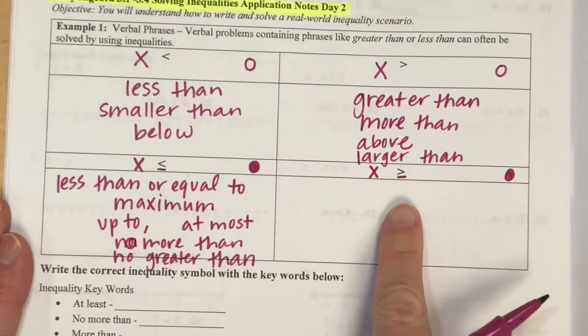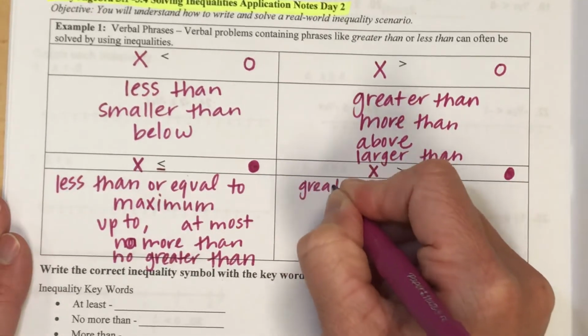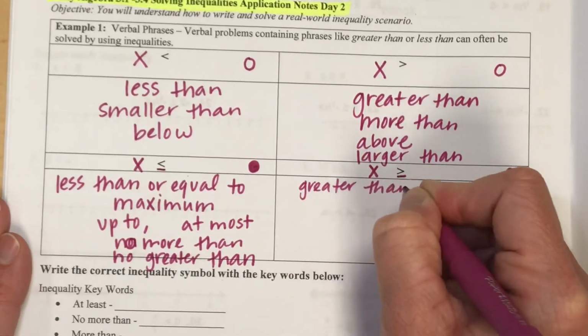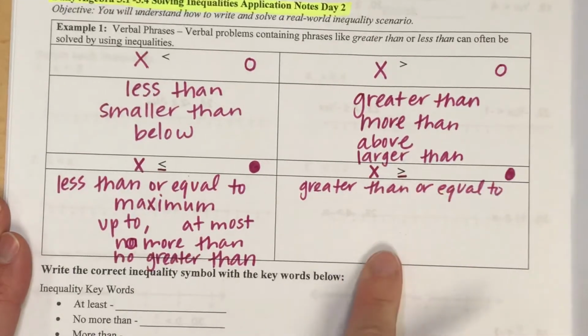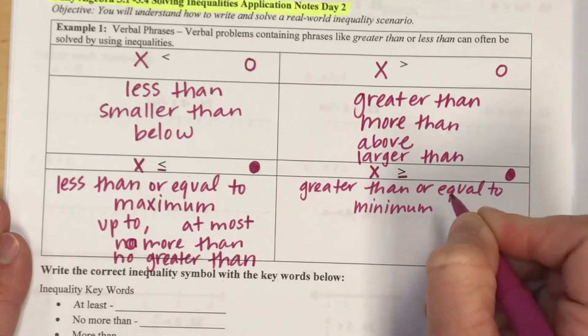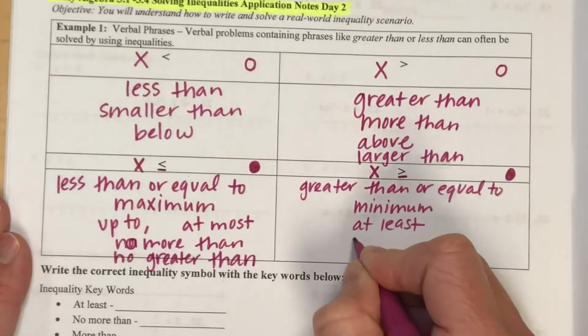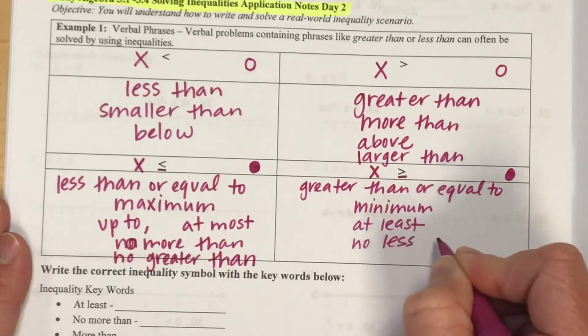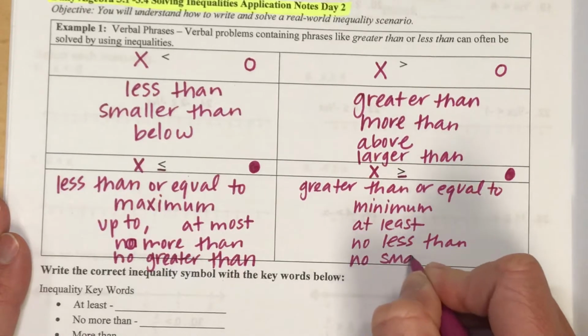And then for our last symbol here, x is greater than or equal to. Additional phrases would be minimum, at least, no less than, no smaller than.